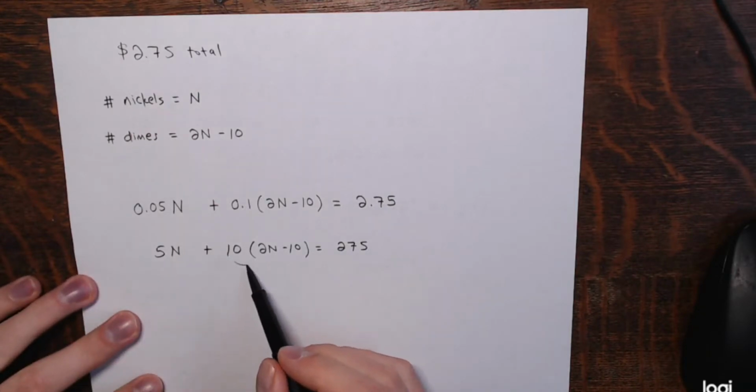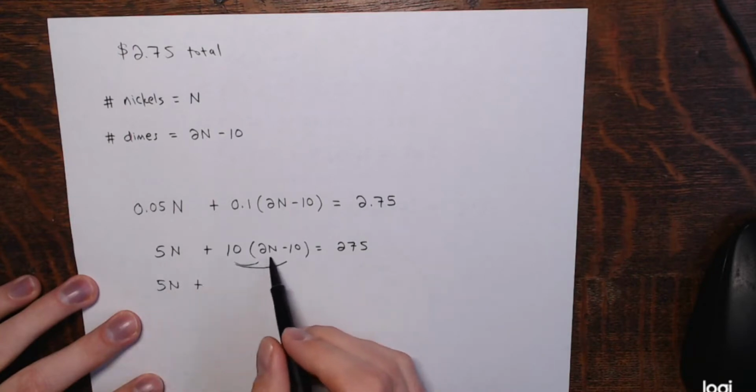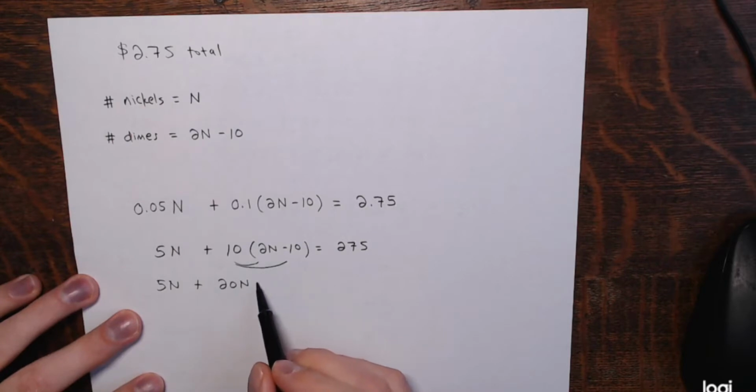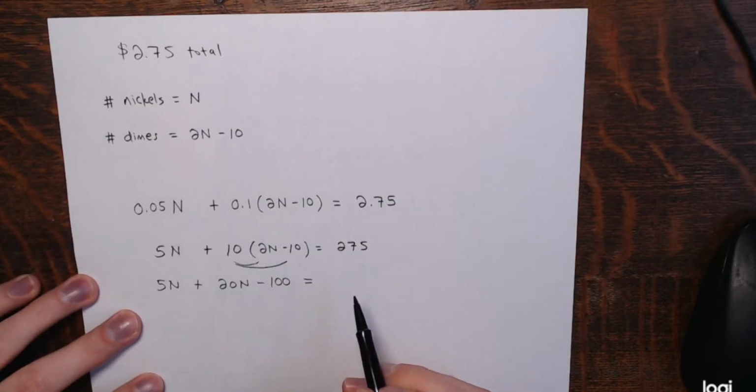Alright, so here I'd be distributing the 10, we have 5n, plus, and then 20n minus 100, 10 times 10 is 100, equals 275, right?